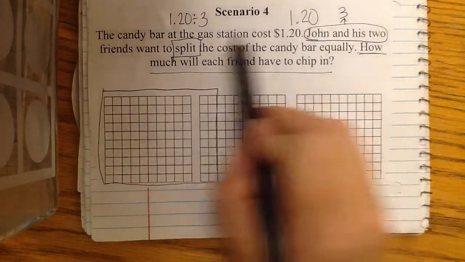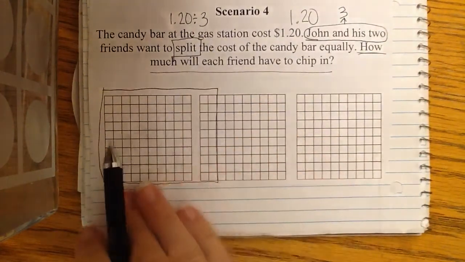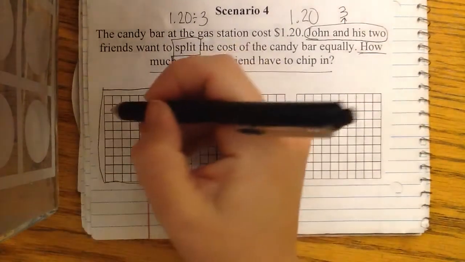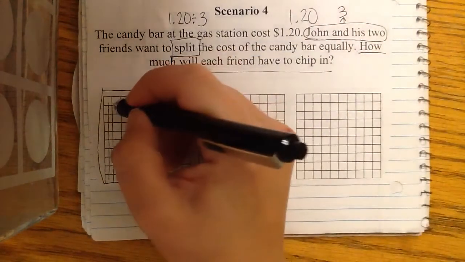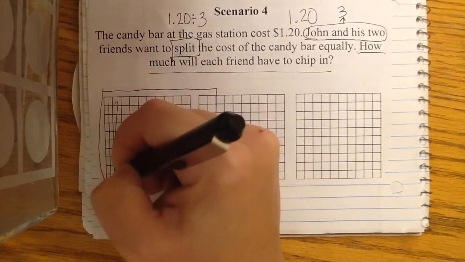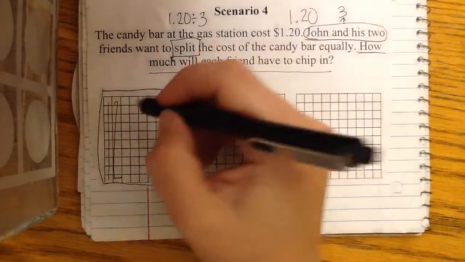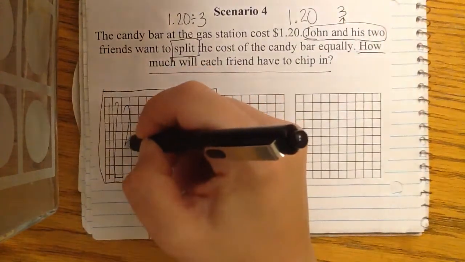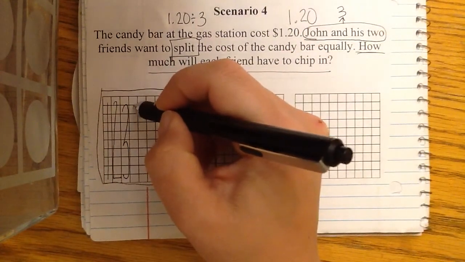I'm going to have to write 1, 2, 3, 1, 2, 3. But can I give them wholes? Nope. So I'm going to give 1 to the first person, 2 to the second person, 3 to the next person. I have to start back over.